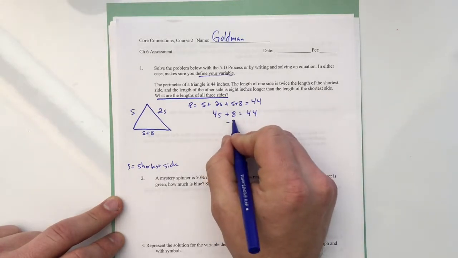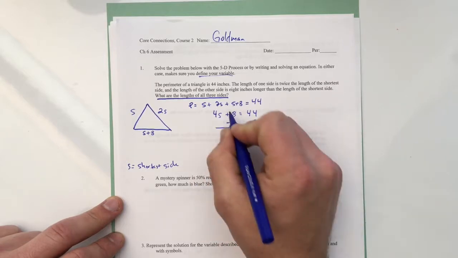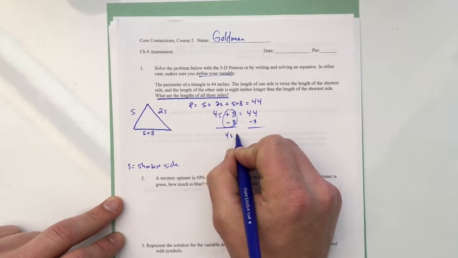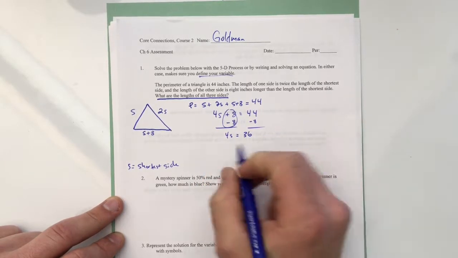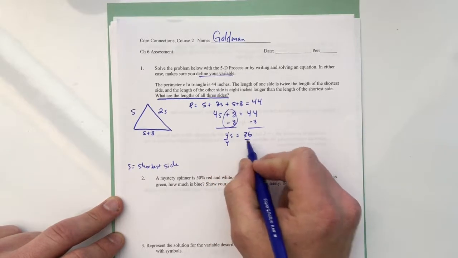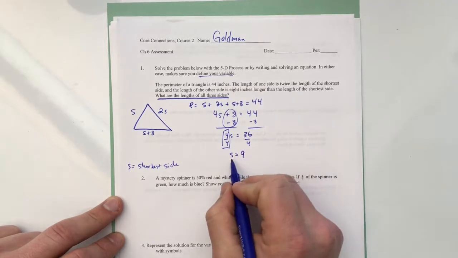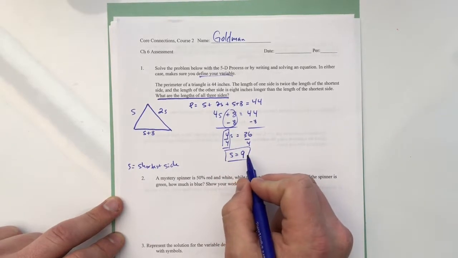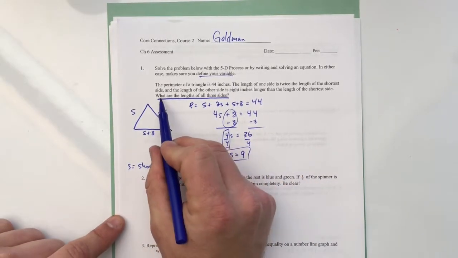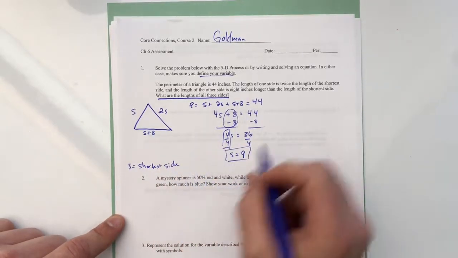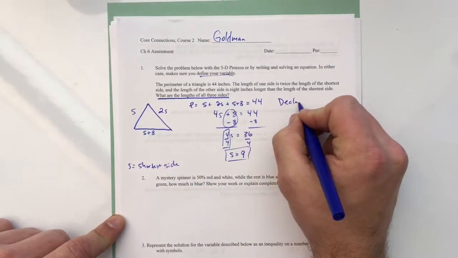Now I'm going to subtract 8 from both sides. That goes to 0. I have 4S equals 36. Divide by the coefficient of 4 gives me S equals 9. Now, this is not my answer. My question is, what are the lengths of all three sides? So I'm going to write just to declare.